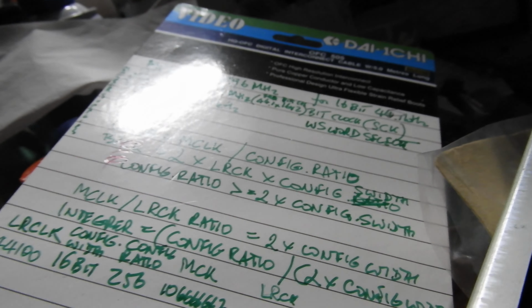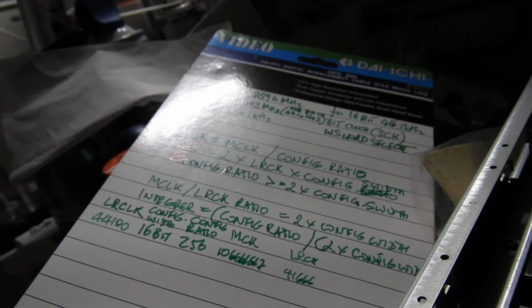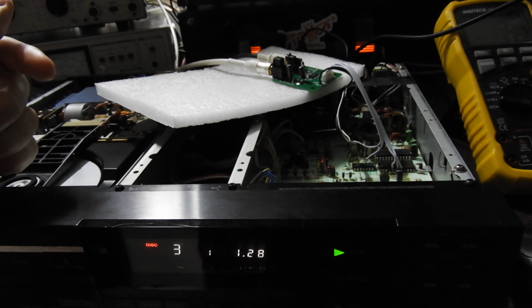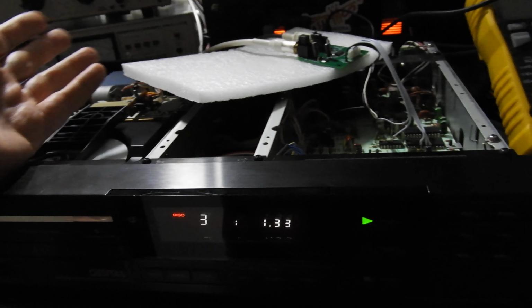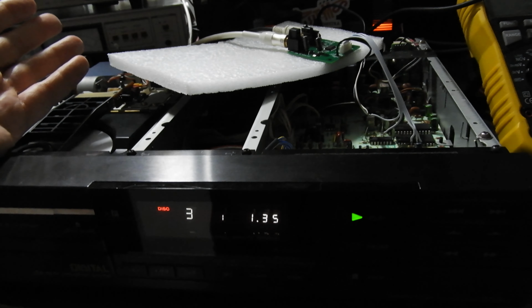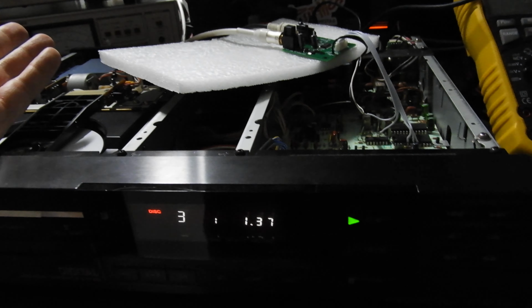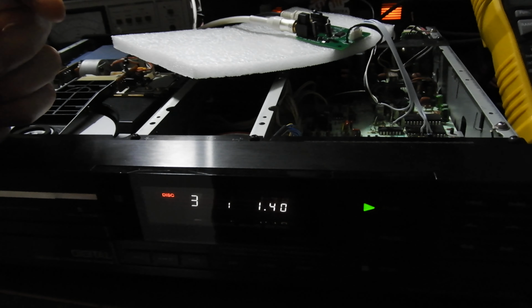So this is my request. How do I easily generate a master clock? The master clock that I need is 11.2896 megahertz, and it's 8 times the bit clock, or 256 times the word select. So if anybody out there knows how to easily get a multiplier by 8 from the bit clock signal to the master clock, please let me know, and that will pretty much be ready.